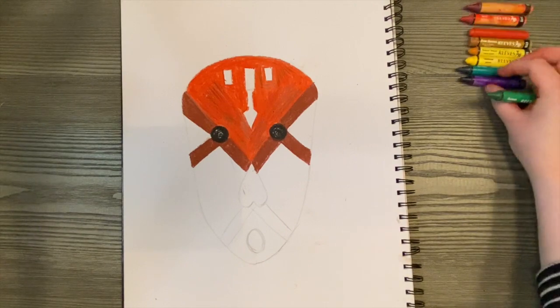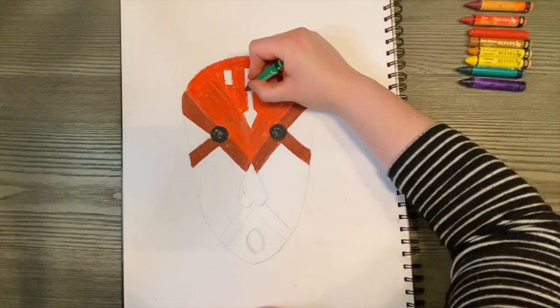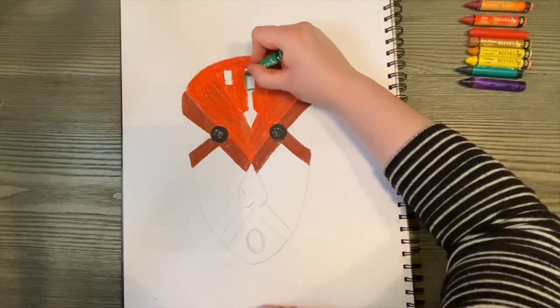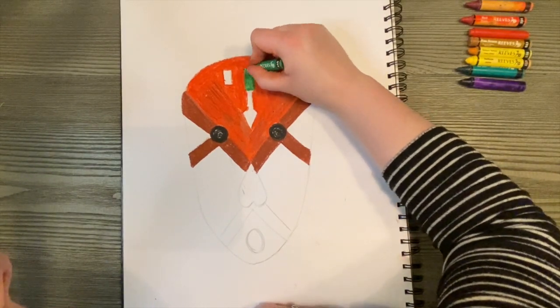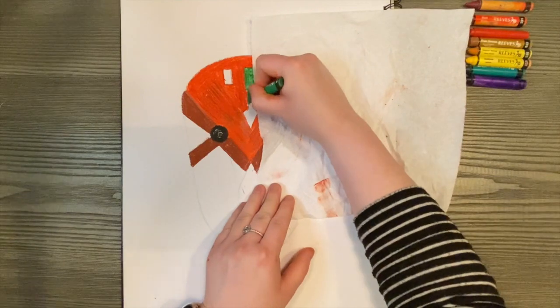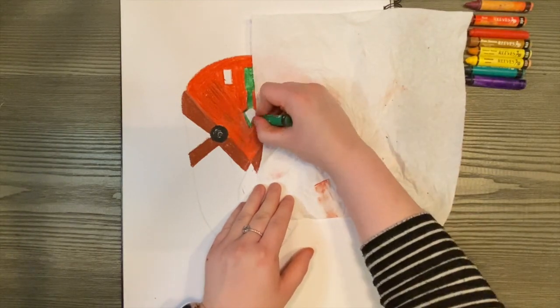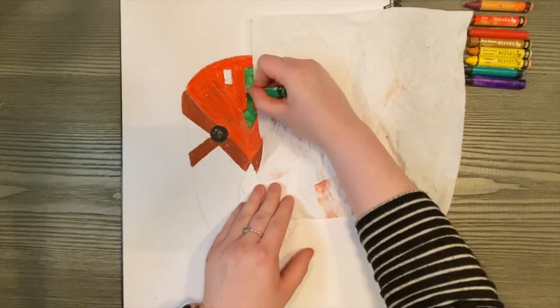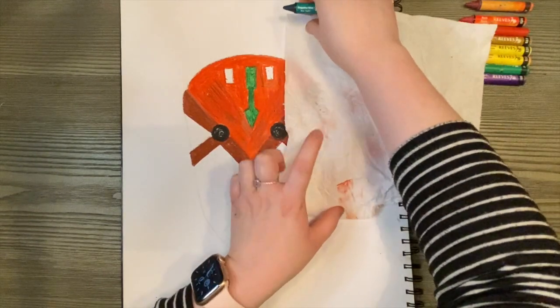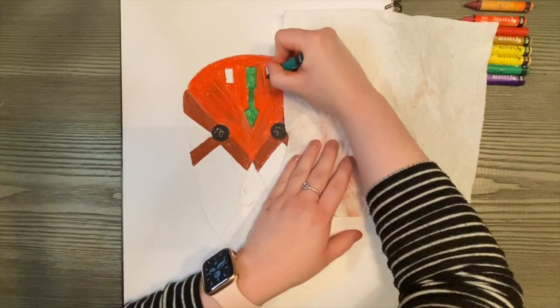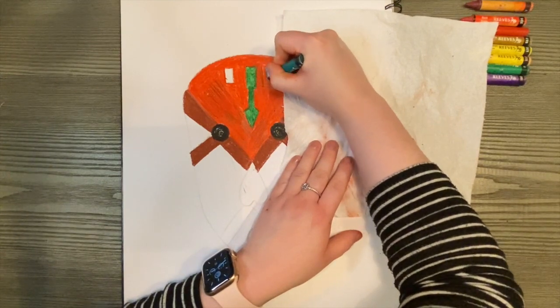I'm now going to take my green oil pastel and I'm going to colour in the detailing in the forehead. And I'm just going to add another shade of green now to complete the forehead decoration.